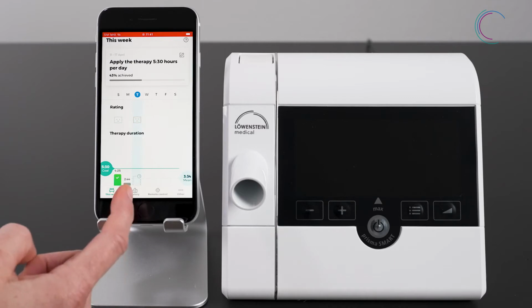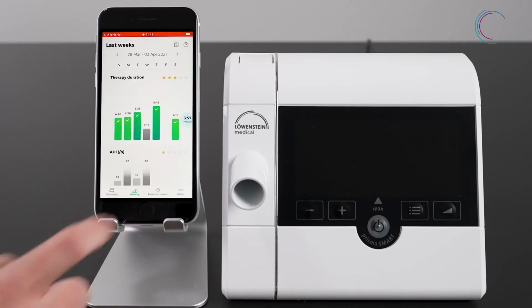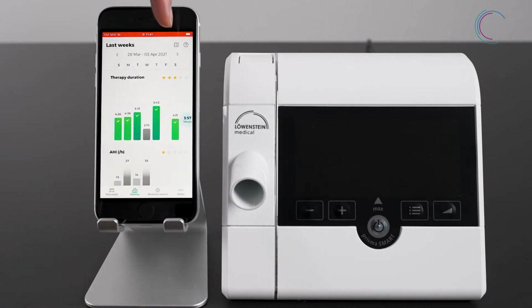So you have used your therapy device for quite some time, and now you would like to create a report that you can save or, for instance, transfer to your caregiver or to a medical expert. Go to History and press the report symbol on the upper right.